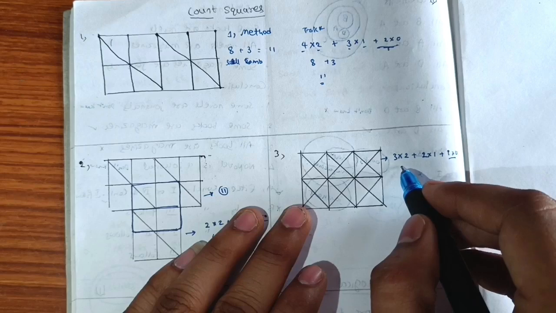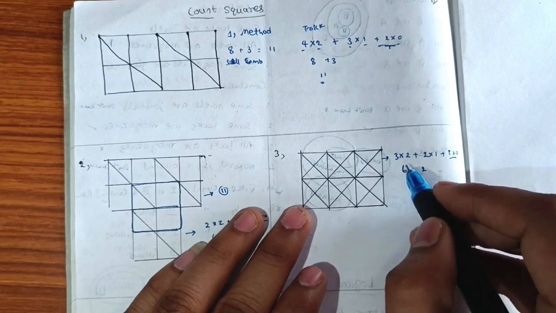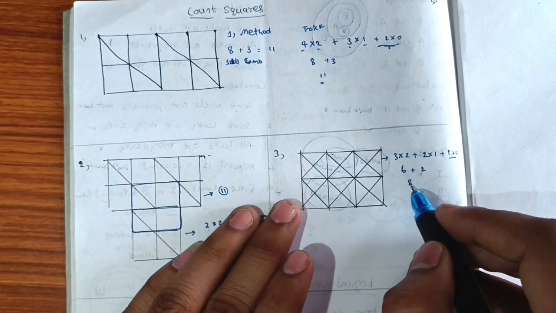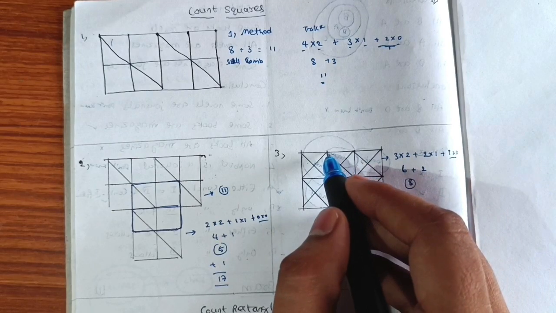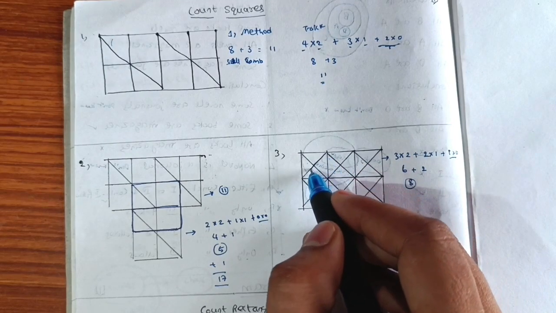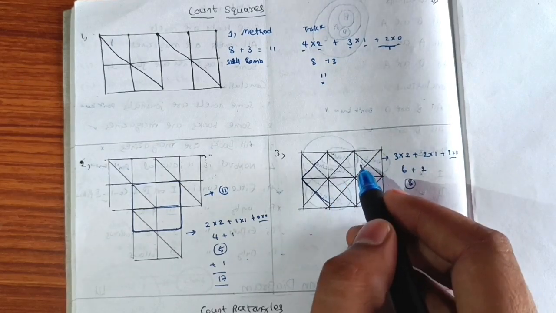Now here you will get the value as 6, here you will get the value as 2, like 8. So in total we have 8 squares. Now let us move to the diagonal ones. In the diagonal one we have 1 square here, and here we have another square.